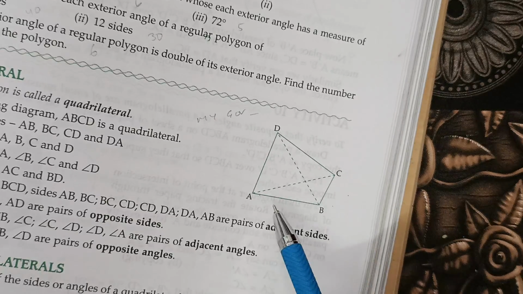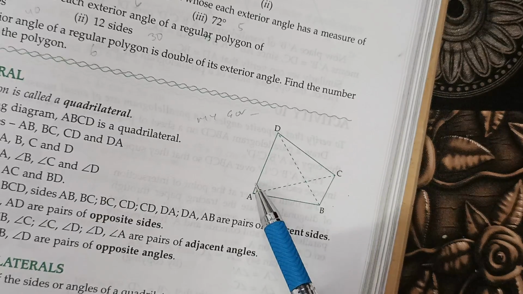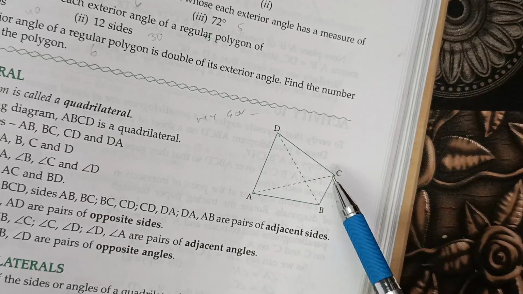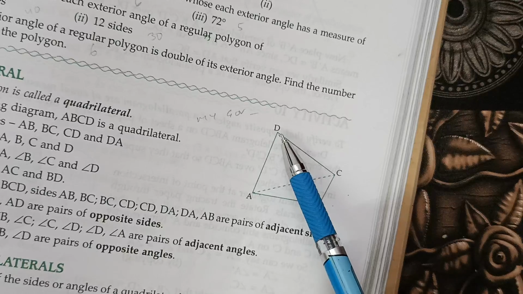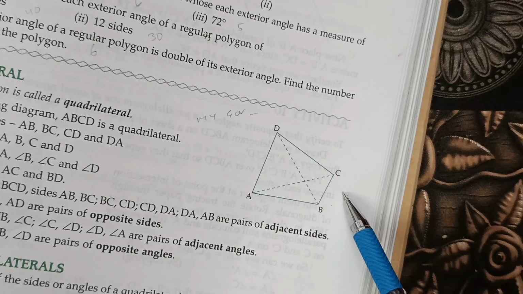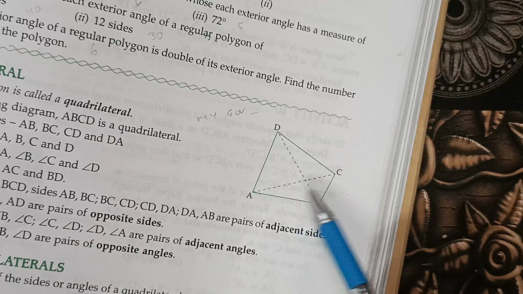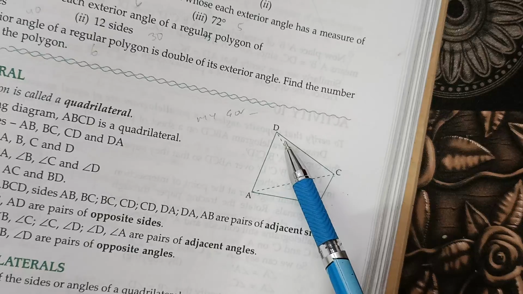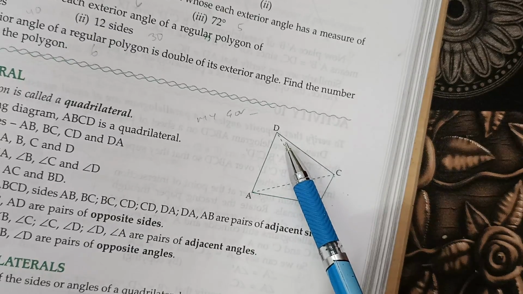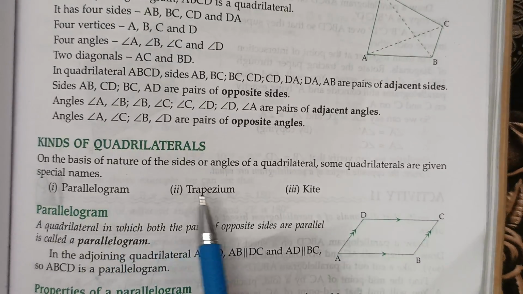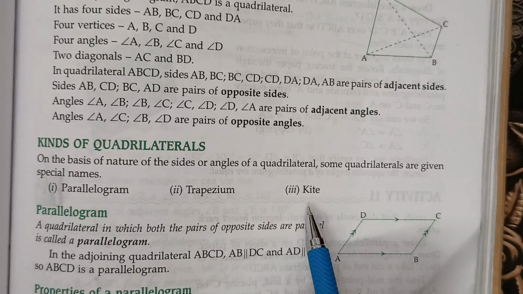Then adjacent angles. Pairs of adjacent angles are angle A, angle B; angle B, angle C; angle C, angle D; and angle D, angle A. Now angle A, angle C are opposite angles, angle B, angle D are opposite angles. Now in this class we'll be learning about various kinds of quadrilaterals like parallelogram, trapezium, and kite.